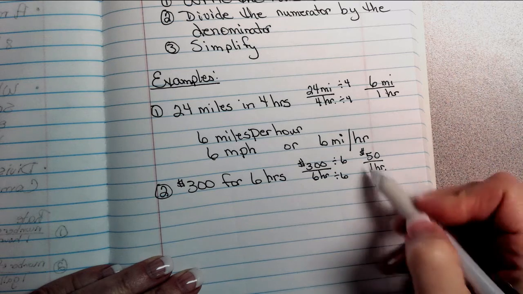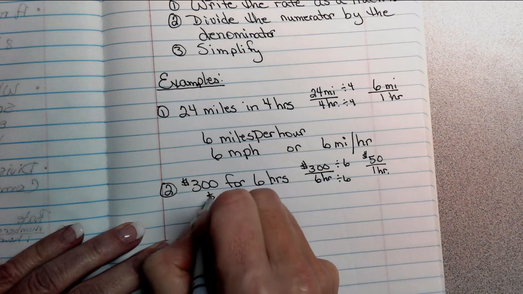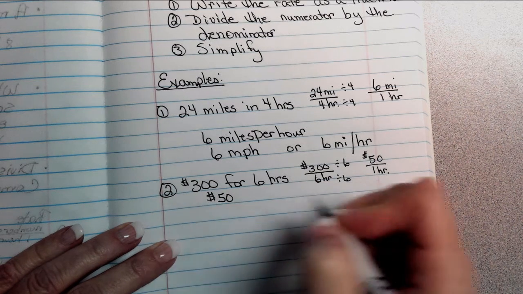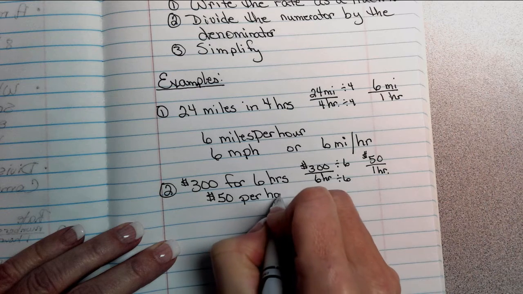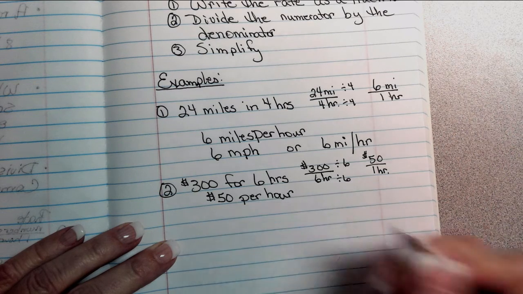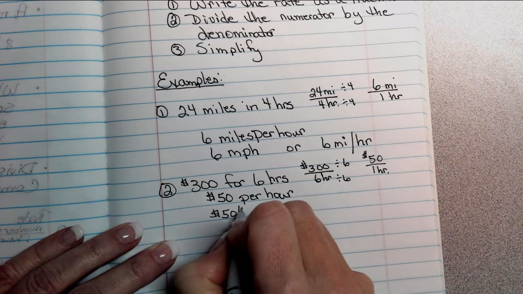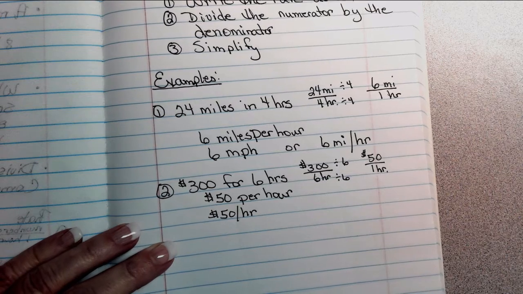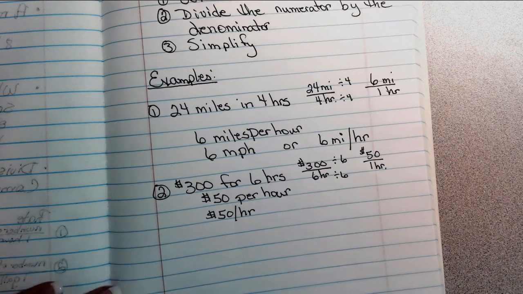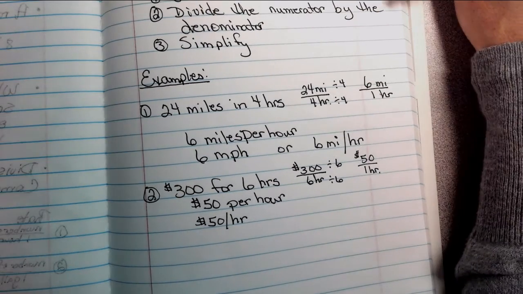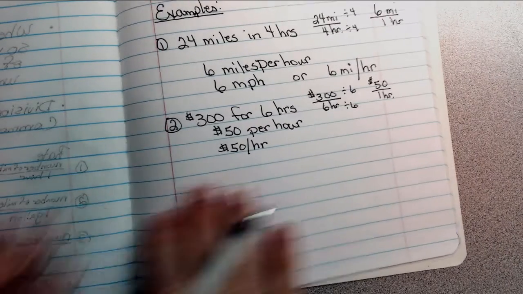So we've got our fraction, we've simplified it. So let's write it out. So we have $50 per hour. Or we could say $50 slash HR, HR for hours. Okay, whichever you choose is fine. I'm kind of hoping that's how much I would make an hour. That would be awesome. All right, let's look at another one.